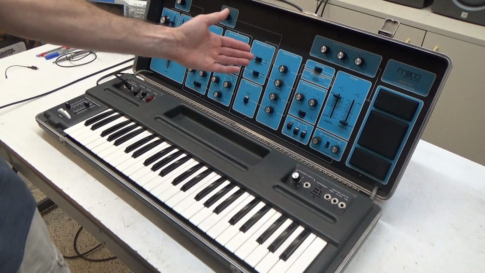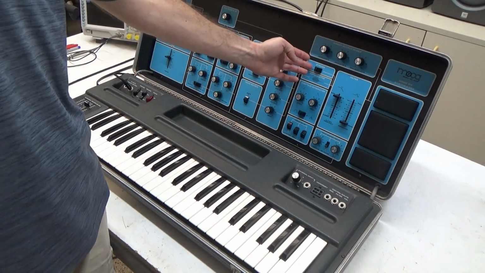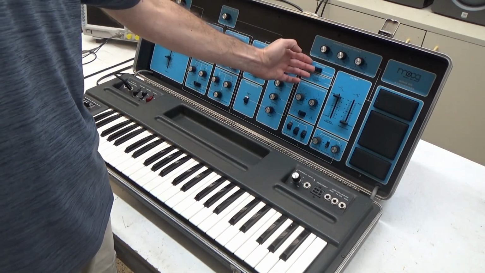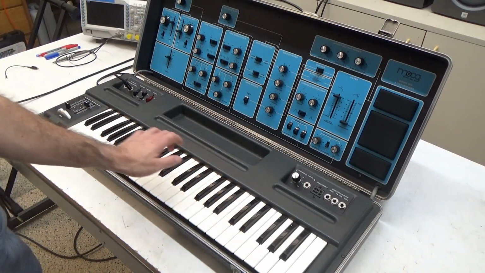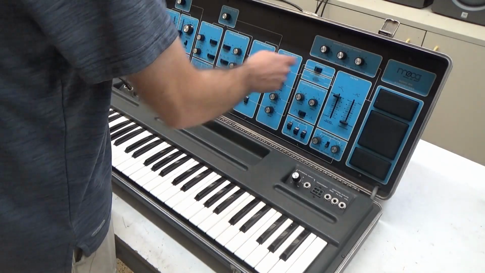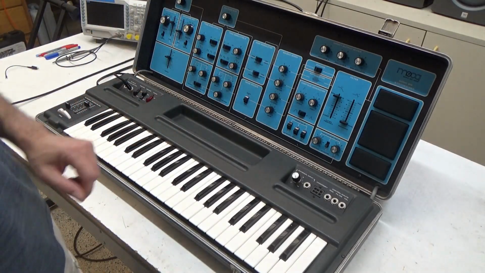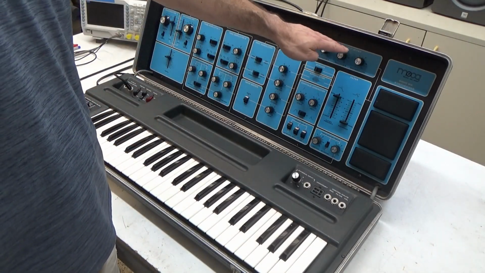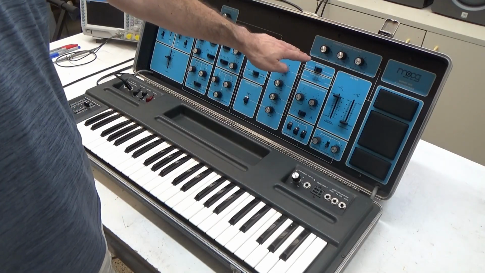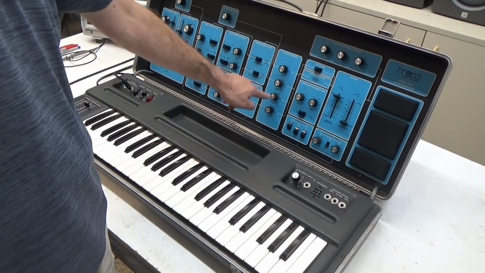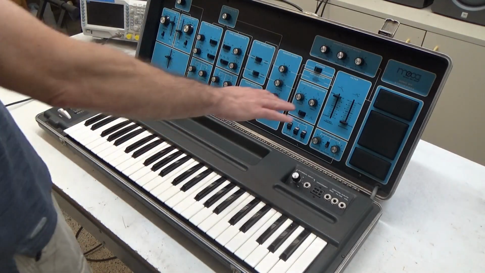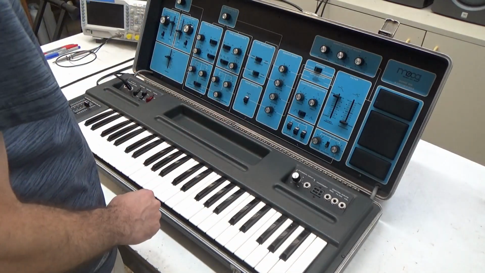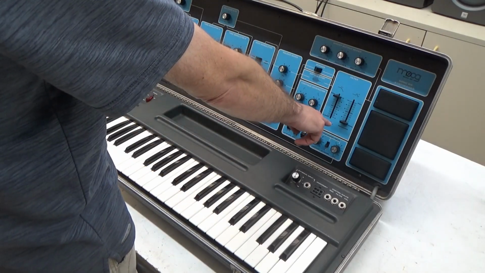You can bypass the VCA. So when you have this switch over, the VCA is always open. So it's sort of like this, except you can choose your sources here, and you can also run it through the filter. So coming up lastly, the filter, so there's a cutoff frequency and resonance.